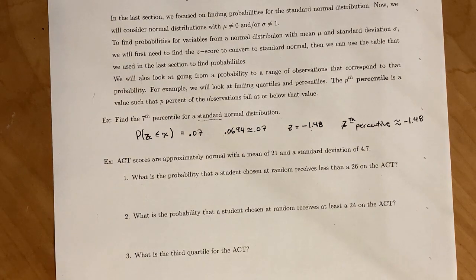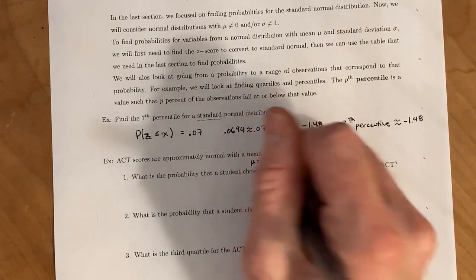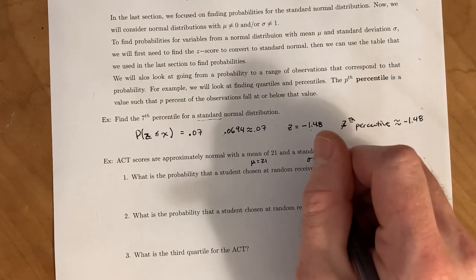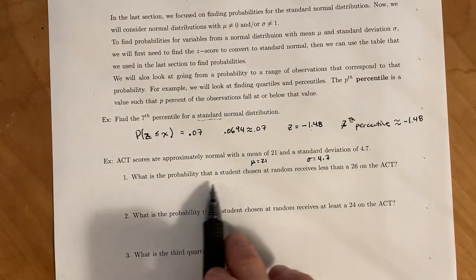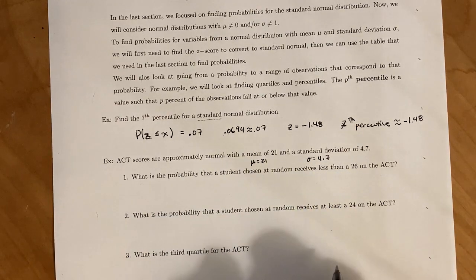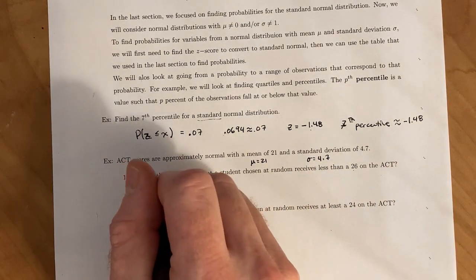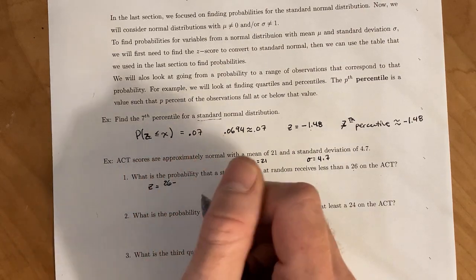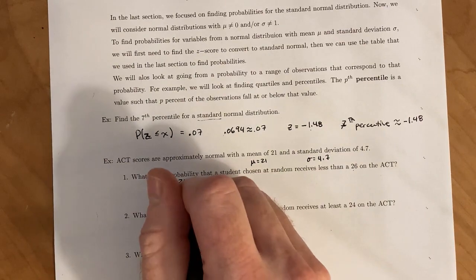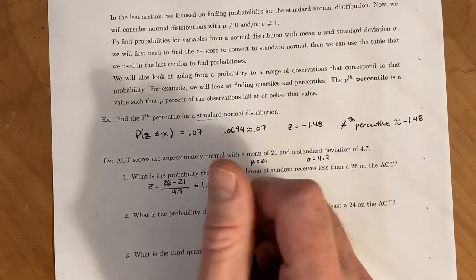Standardized exams are really great examples of how to use z-charts. So the ACT scores are approximately normal with a mean of 21. So in symbols, that's a mean of 21 and a standard deviation of 4.7. So we want to find the probability that a student chosen at random receives less than a 26 on the ACT. First, we're going to convert 26 into its z-score. So z is equal to 26 minus 21 over 4.7. Right, and so the z-score is going to be 1.06, roughly.